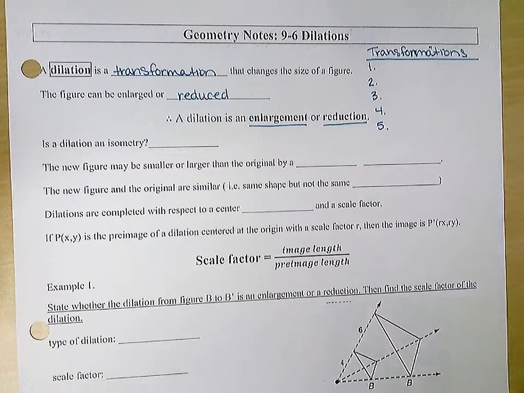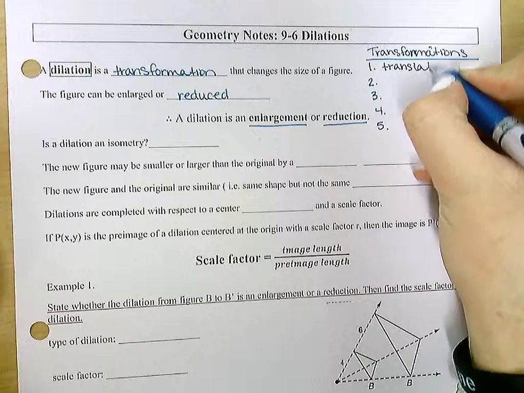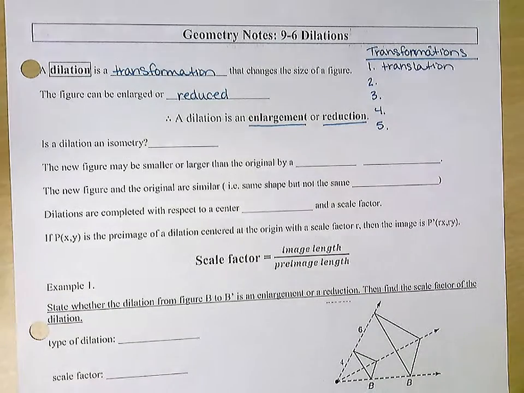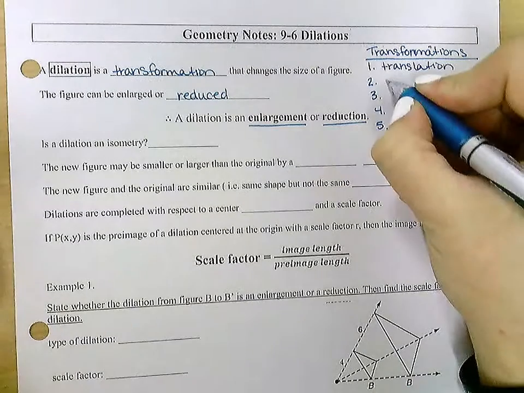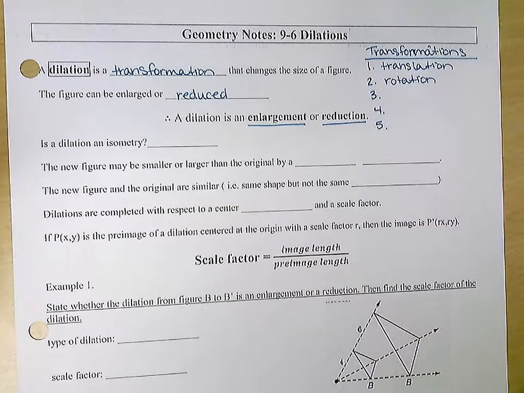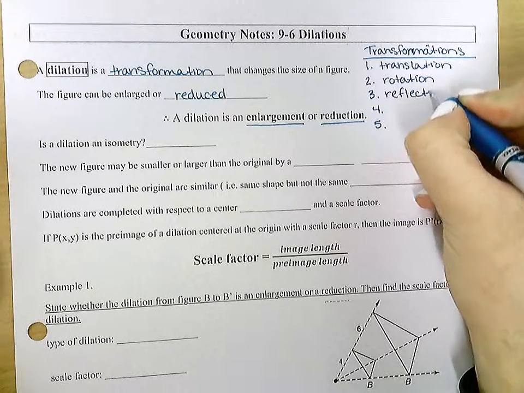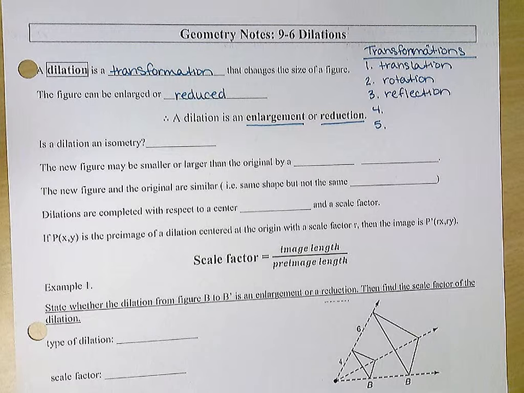Translate. Okay, so translation is one transformation. What's another one? Rotation. What's the other one? Reflection. So those are the 3 that we started with. Okay, so we started with reflections, went to translations, and then rotations. That's what your quiz was on.